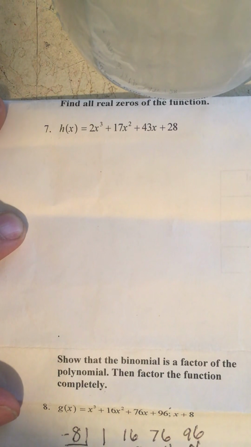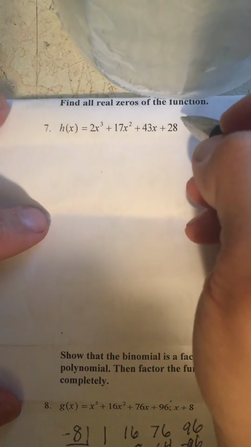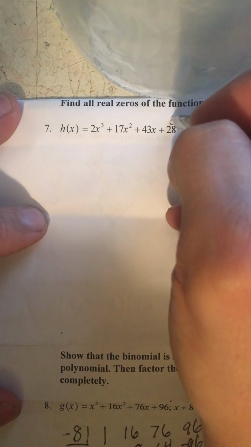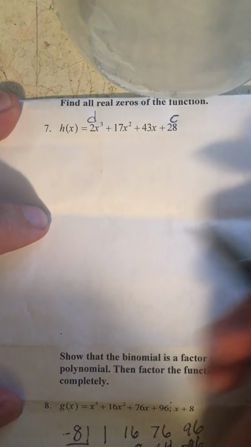Hey Jersey, this is question 7. So one of the first things we have to do here is set up the P and Q chart. So remember, we're looking for the factors of C, right there, and looking for the factors of D.